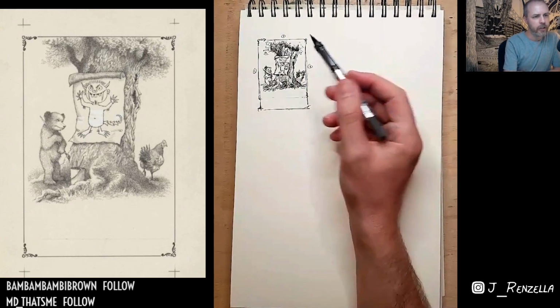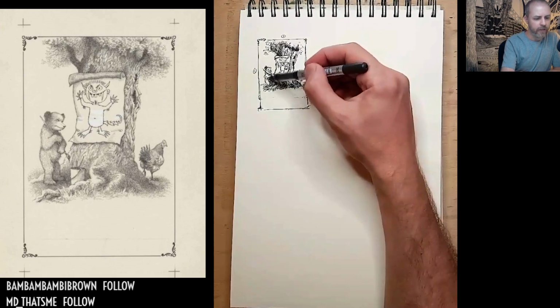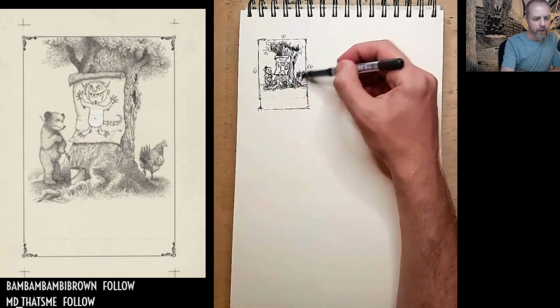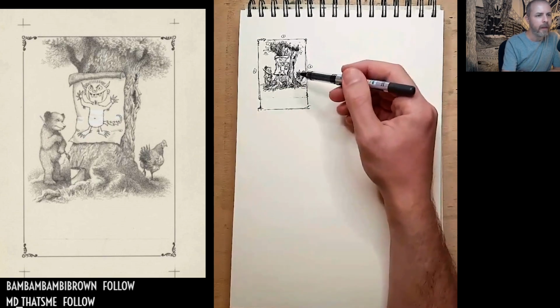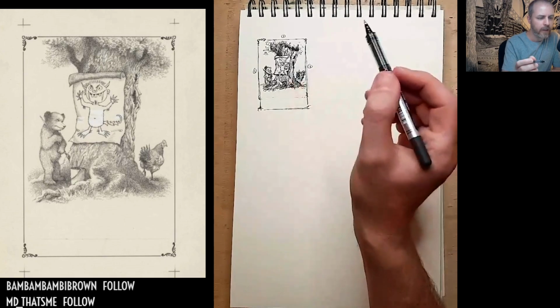There's a contrast achieved where everything that's in the reality, the bear, the tree, the rooster, are all nicely rendered, and then the monster, which is just drawn by the bear, is just line.